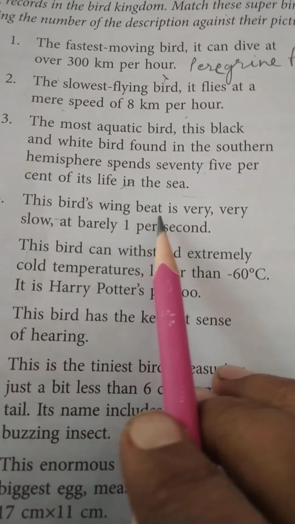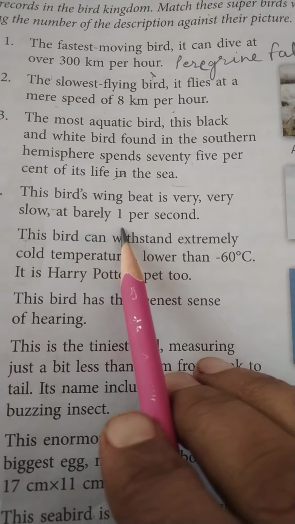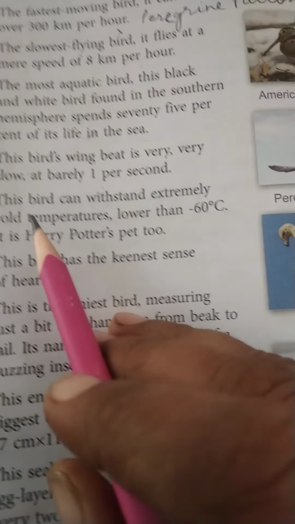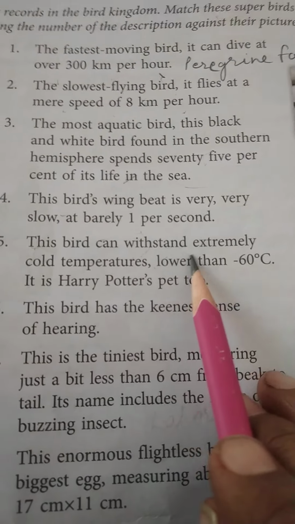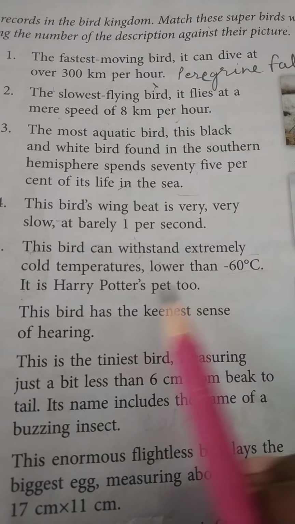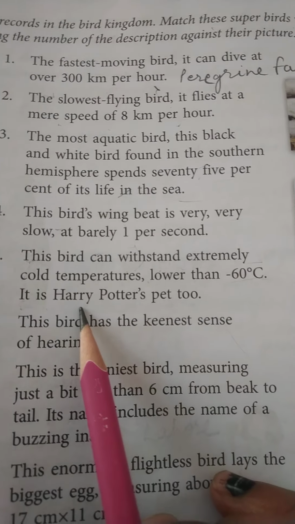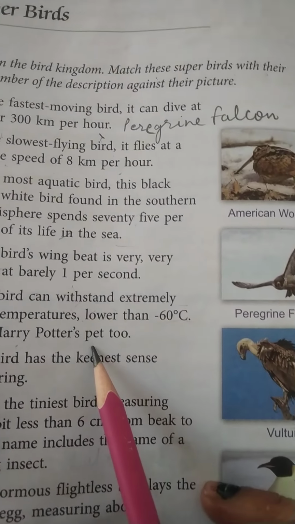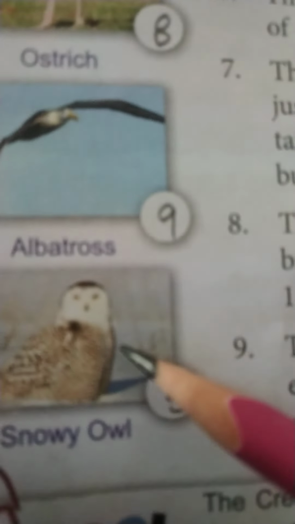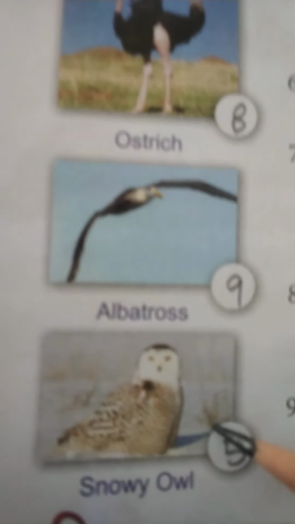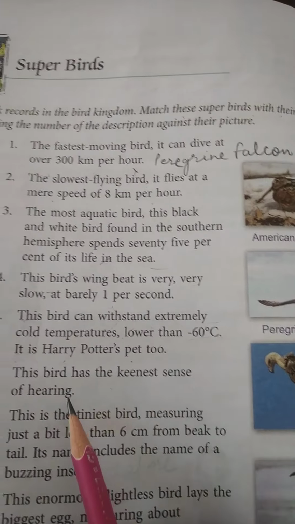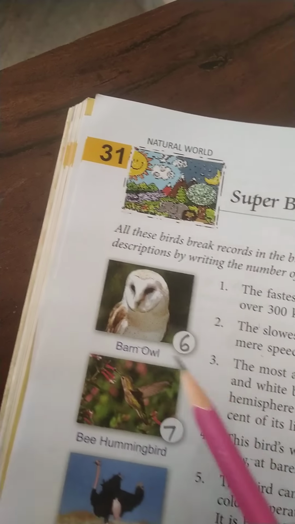Fourth, this bird's wing beat is very, very slow at barely 1 per second, and that is the vulture, right? The fifth one is, this bird can withstand extremely cold temperatures lower than minus 60 degrees centigrade, and it is Harry Potter's pet too. So remember, in the picture, he used to keep that pet, that is the snowy owl, yes. Sixth one, this bird has the keenest sense of hearing, and it is barn owl.